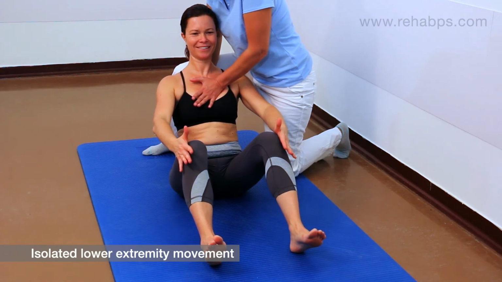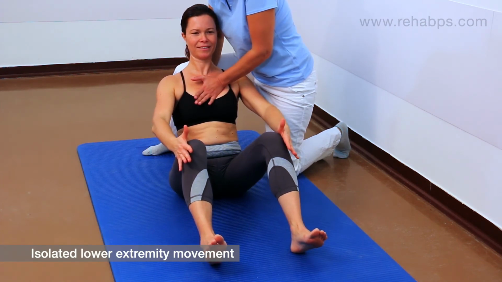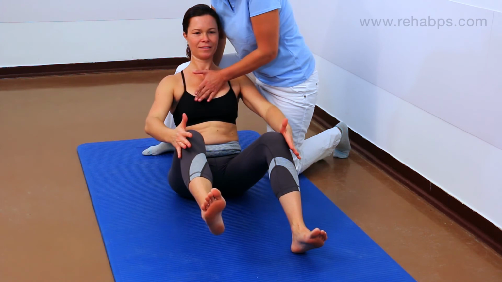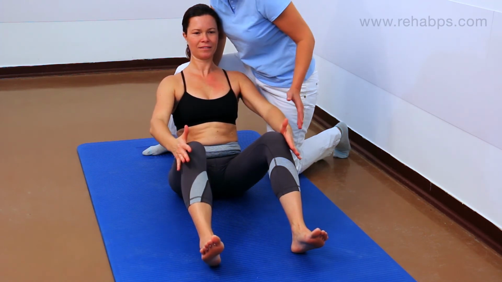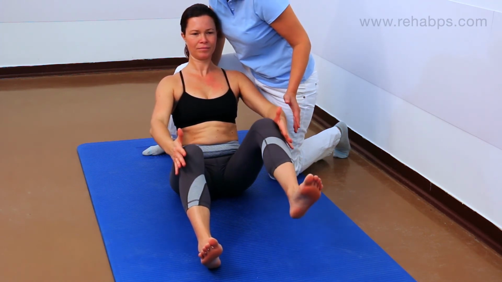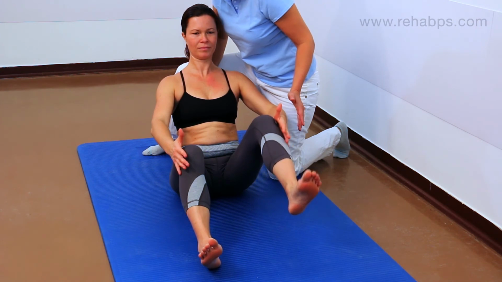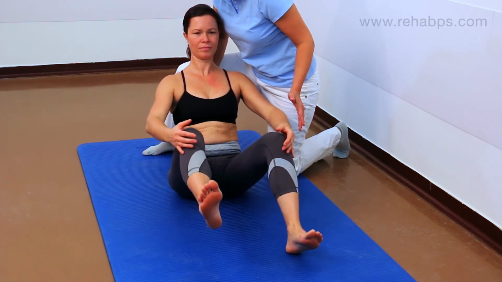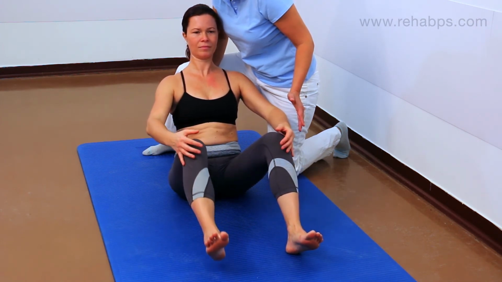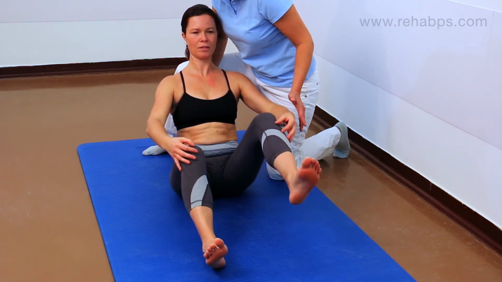Another option is training isolated lower extremity movement while maintaining the initial position. The patient attempts to maintain straight posture with the trunk in a neutral position. The patient then uses intra-abdominal pressure to control the position of the pelvis and the spine.